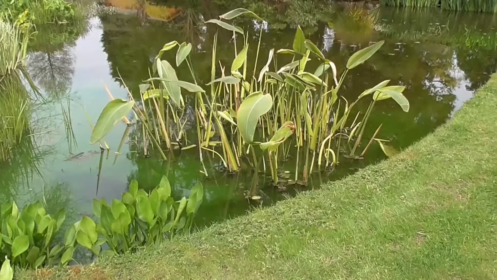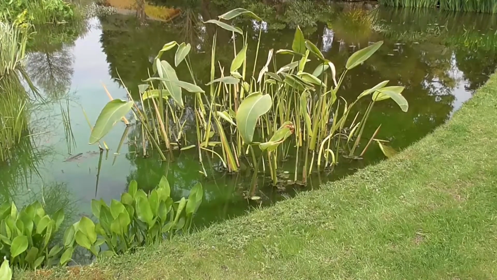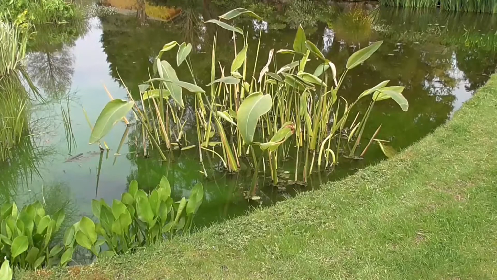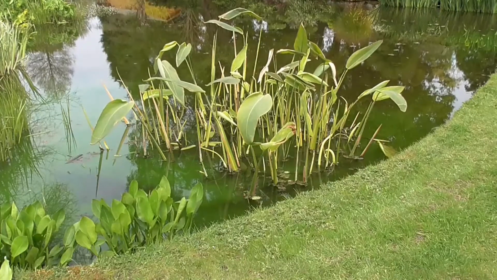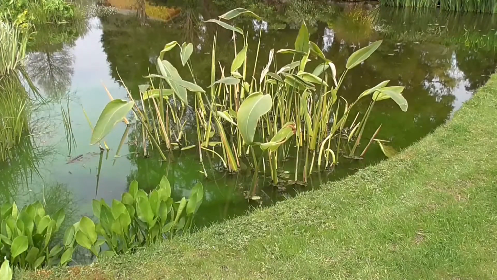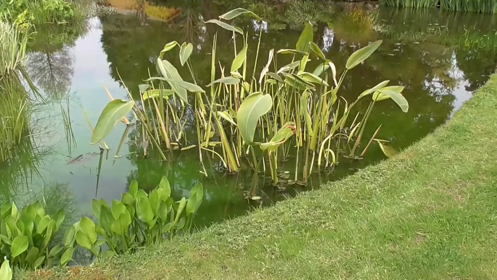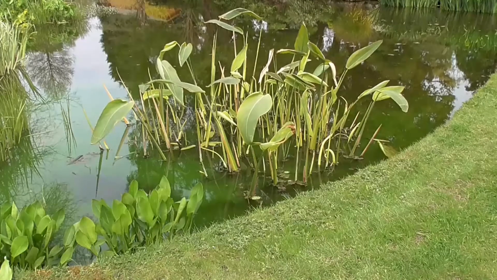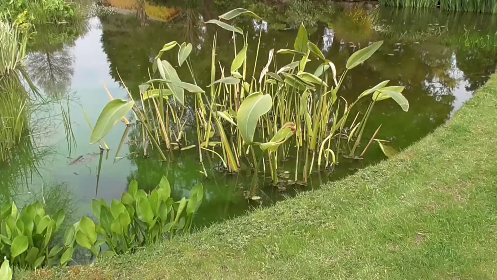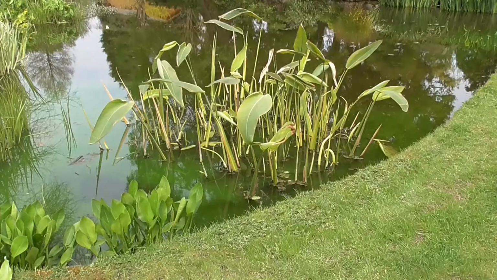Like the last plant, Pontederia cordata, this one is also another marginal plant for the pond, and this is Thalia dealbata. Not looking very majestic at this time of the year, but that's because it's another one, just like the Pontederia cordata, that comes into its own later on in the season. If you're looking for a tropical feel to a pond, this is the plant to choose, Thalia dealbata.